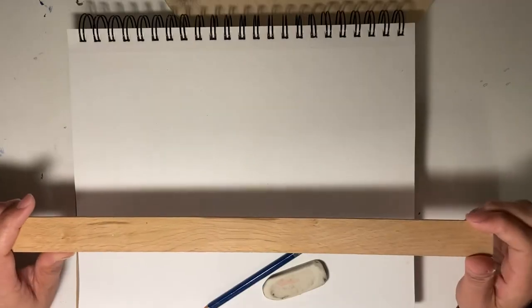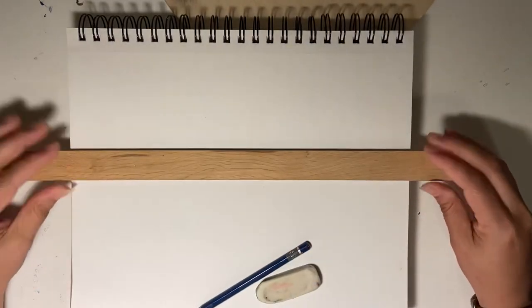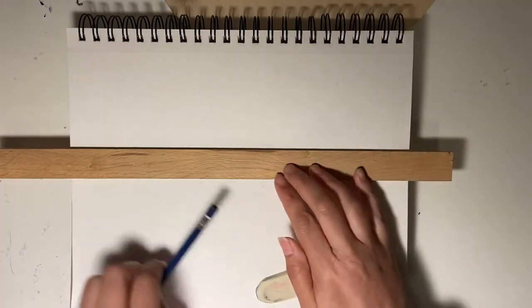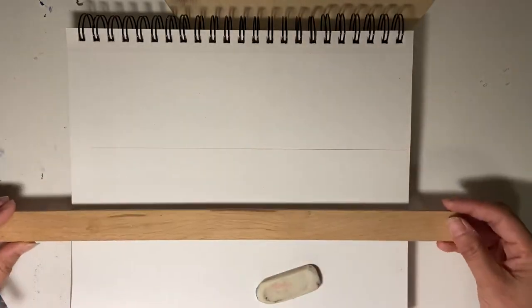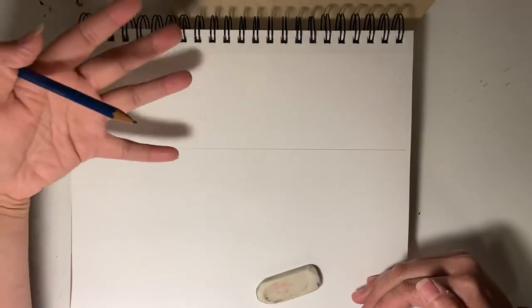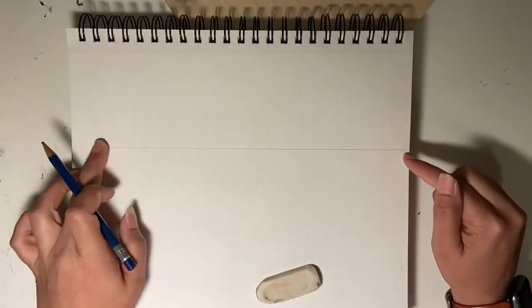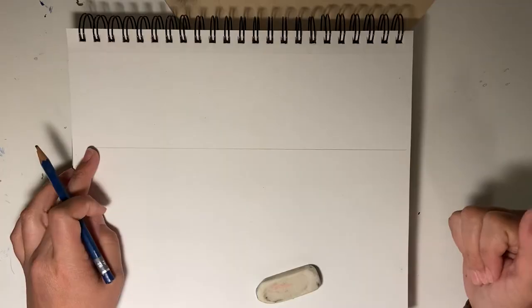So when we did 1-point perspective, you guys remember that we started off with a horizon line, which is just a line that goes across your page. It can be in the middle of the page, towards the top, or towards the bottom, but the horizon line is what is going to set the viewer's eye level. So if their eye level is very low, then everything is going to look like it's really big. And if their eye level is really high, then everything is going to look really small. So I'm just going to put my eye level, my horizon line, kind of towards the middle.